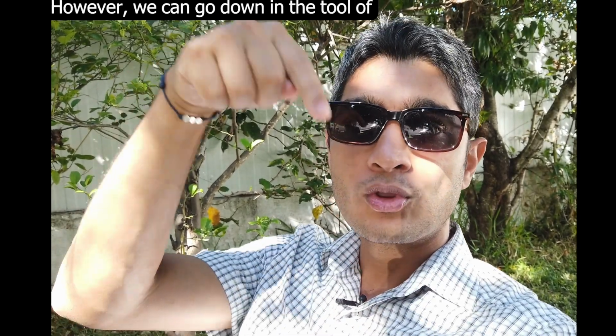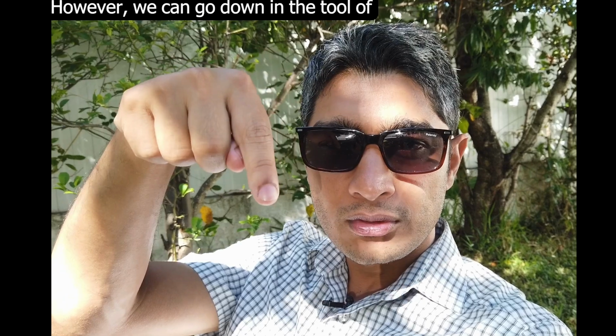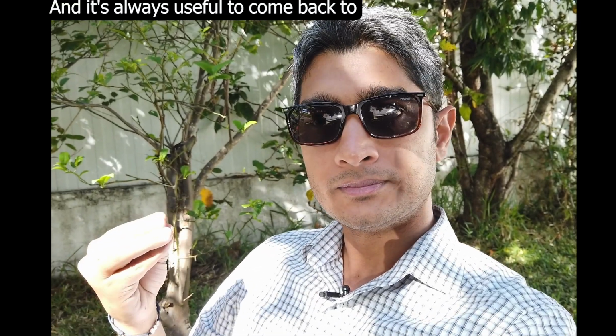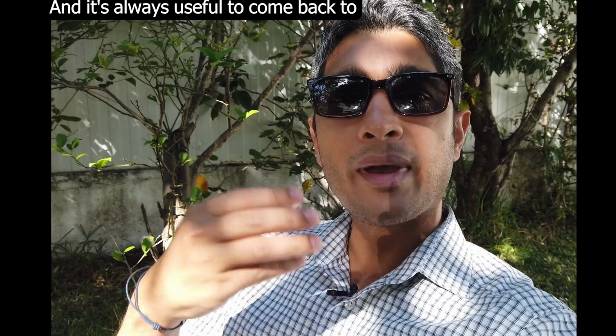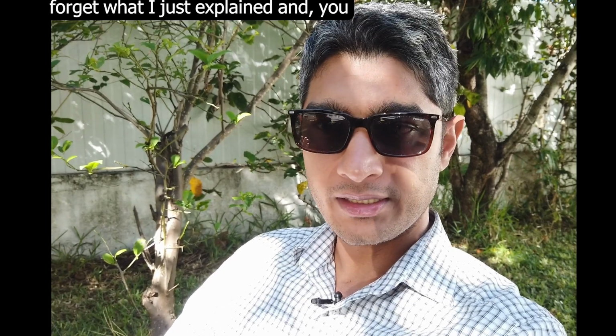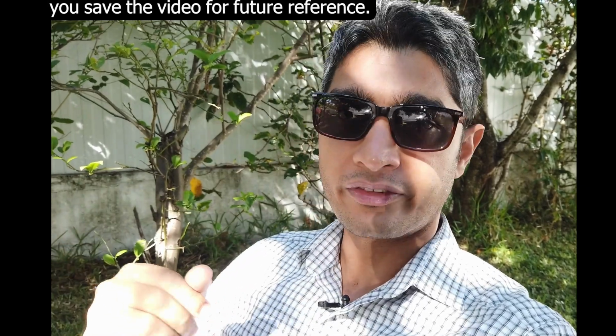However, you can go down in the tool of your video and then speed it up to make the video even faster if you like. Second, it's always useful to come back to the video whenever necessary, because you might forget what I just explained. And in order to revisit the video, make sure that you save the video for future reference.